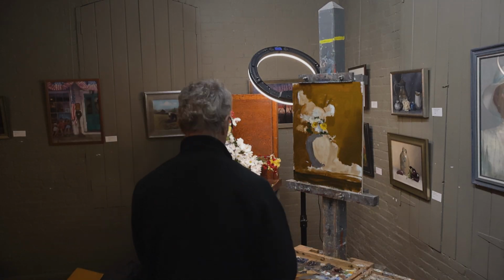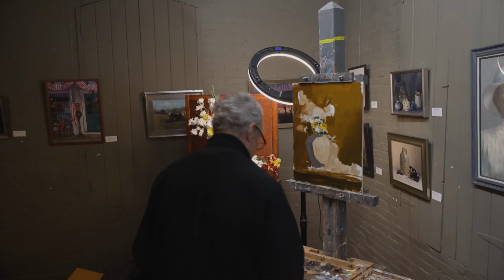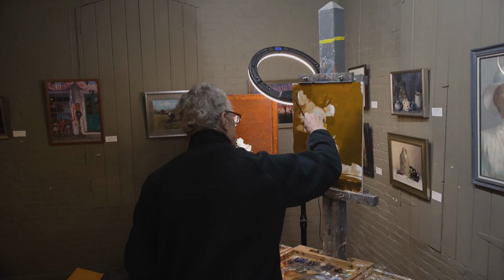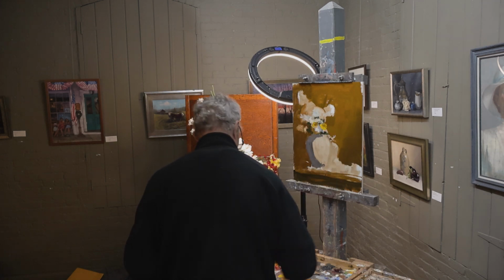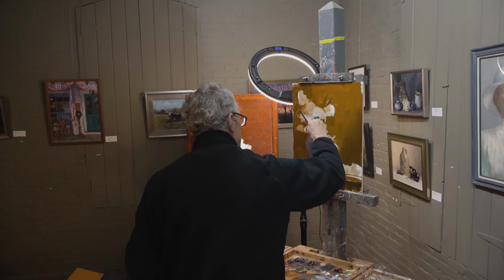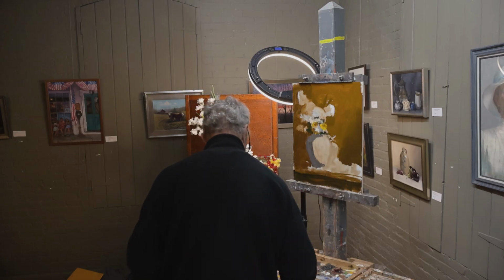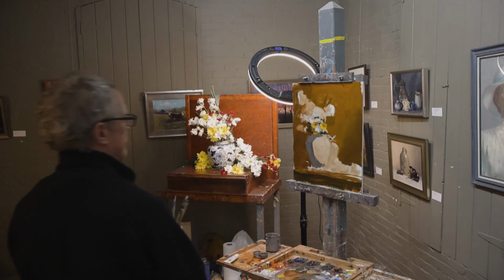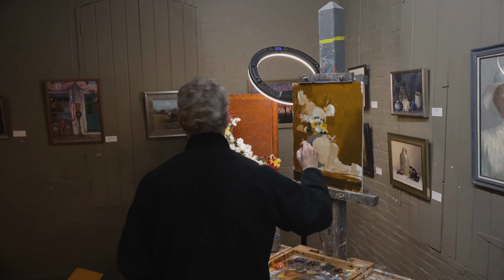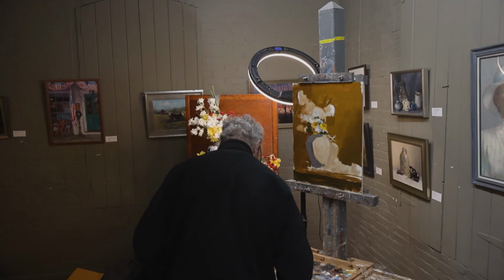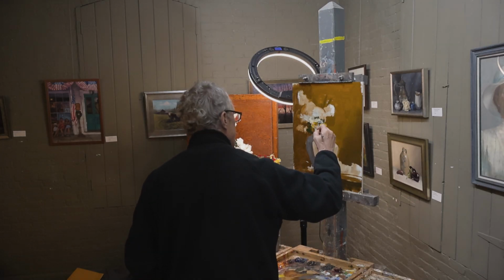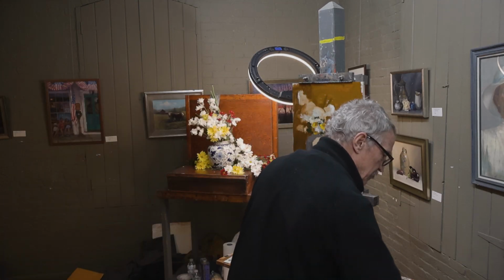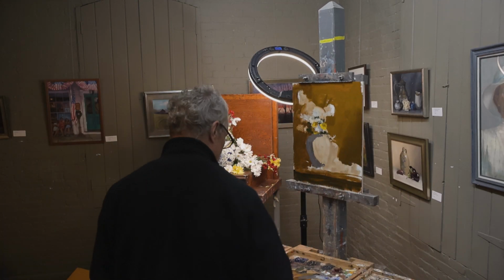I'm going to move along a little bit because I want to get to the big pot. These flowers sort of peeking down here I like. All right, the big pot requires a new brush.